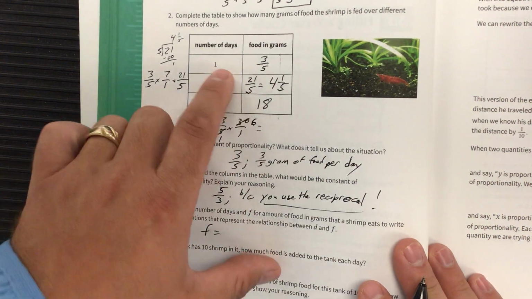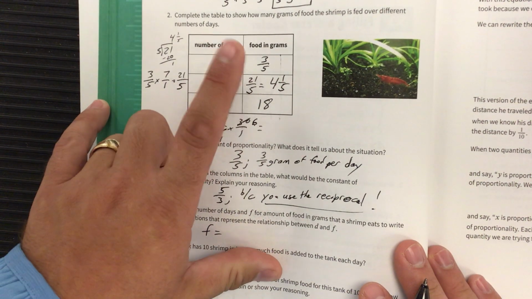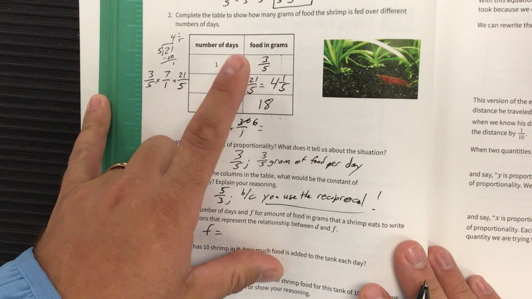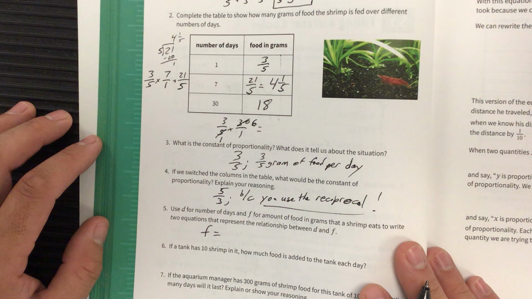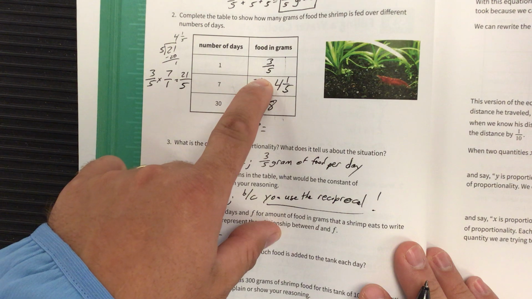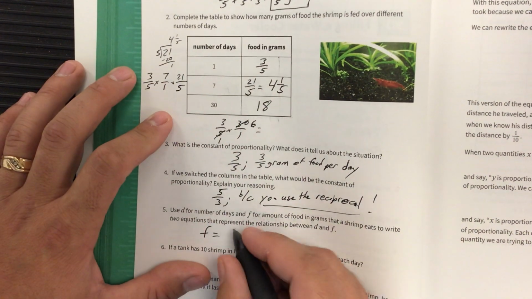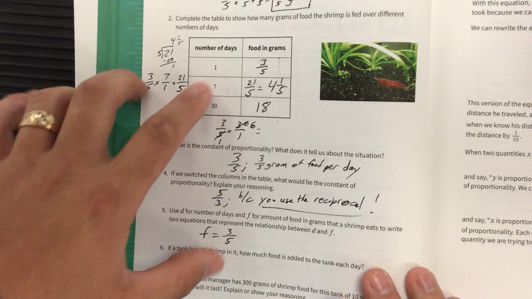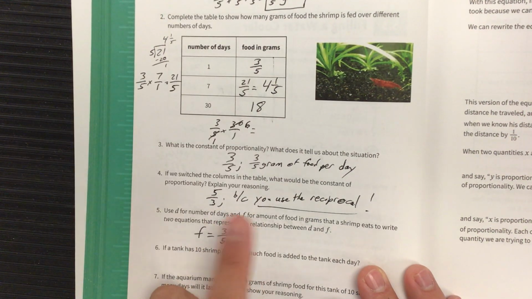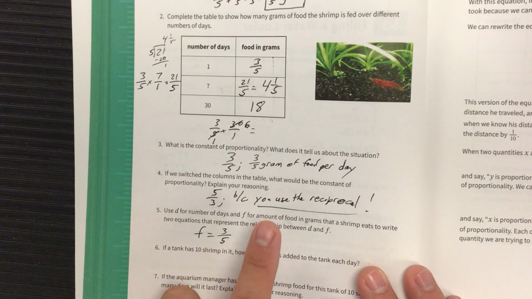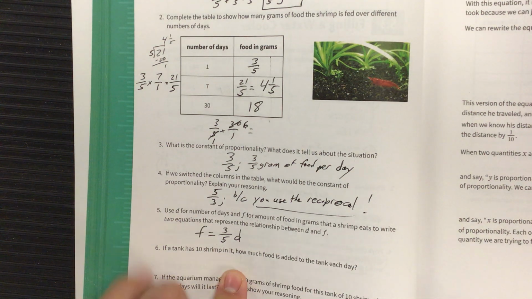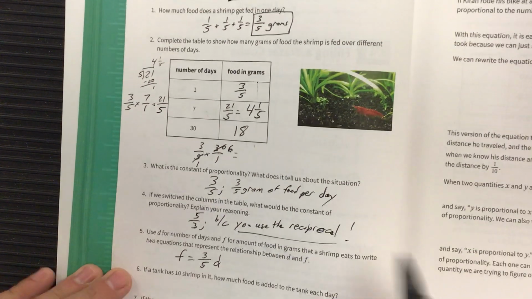Then you're going to write the constant of proportionality. What number is to the right of the 1, Lauren? Lauren, what number is right of the 1? 3/5. And now I got to write whatever letter represents number of days. What's it say it wants me to use for number of days? D. There's your equation.